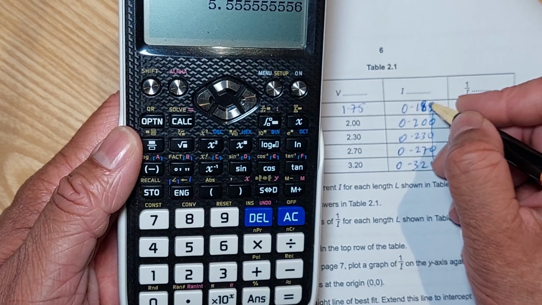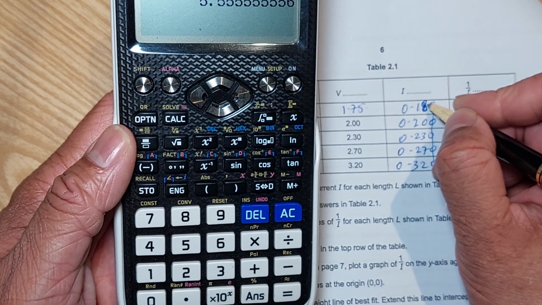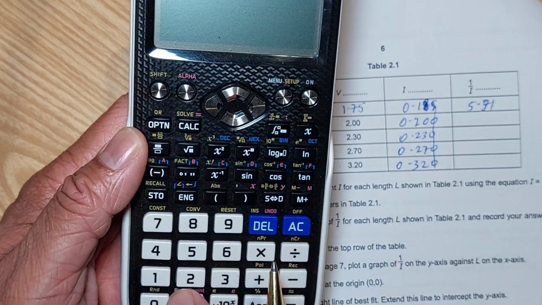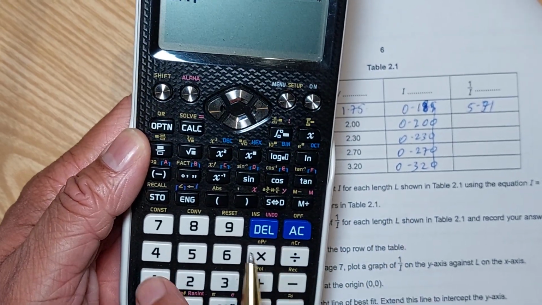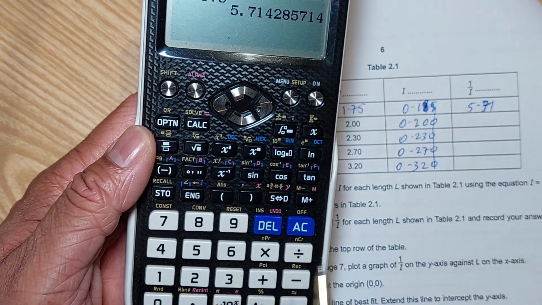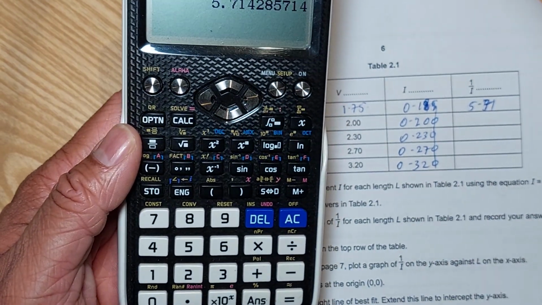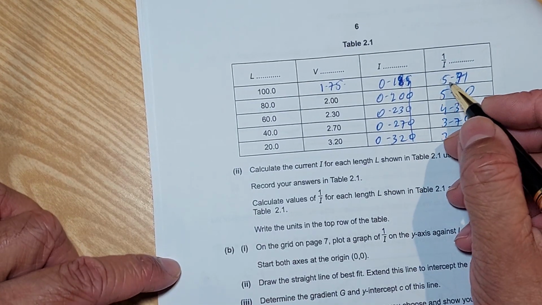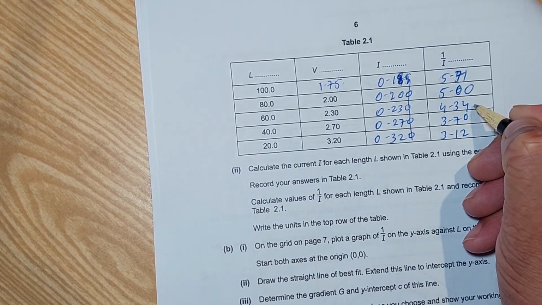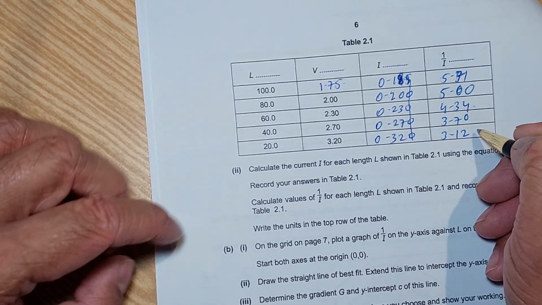No, let's stick to this, 1 divided by 0.175, and that's 5.71. So here we have it: 5.71, 5.00, 4.34, 3.70, 3.12.